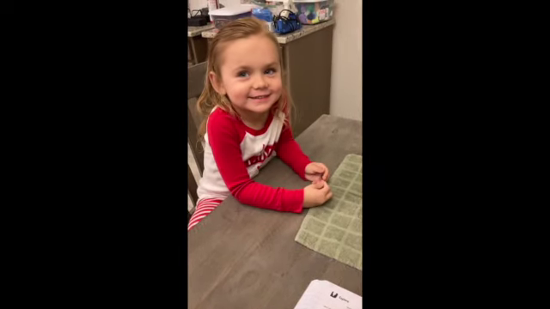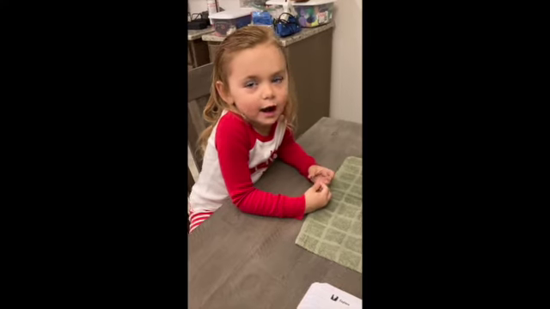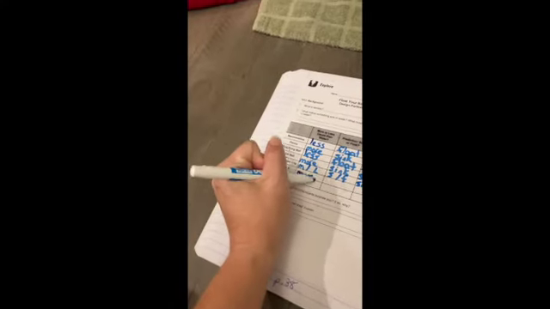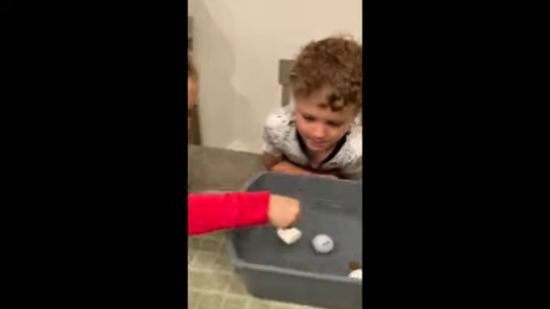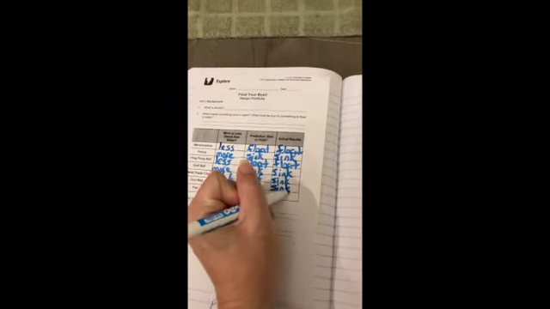Sink. Okay, remember, things that sink are more dense than water. I mean more. So you think it's more dense and you think it's going to sink? All right, so Elise says more and she says sink. Let's put it in, see what happens. What did it do? Sink. So the iron nail did sink.